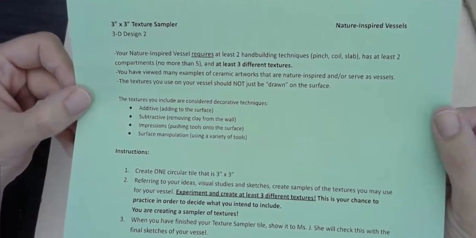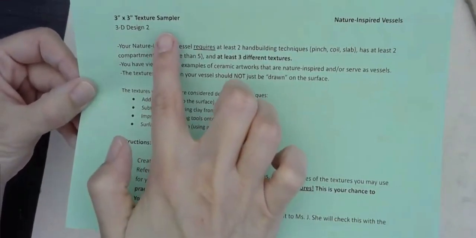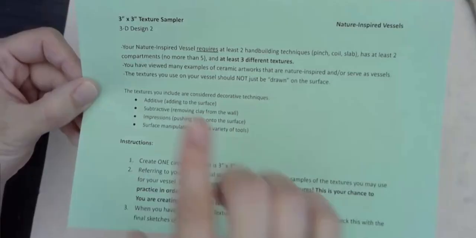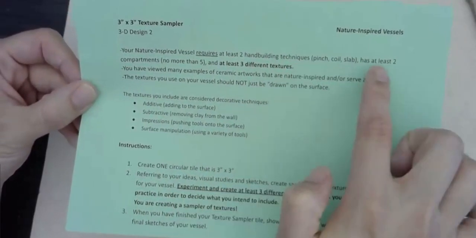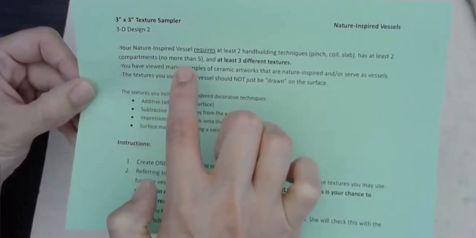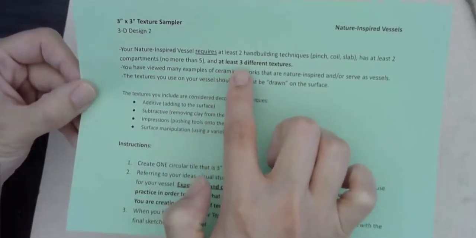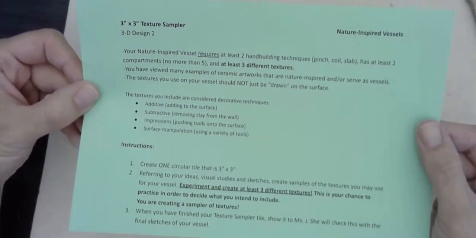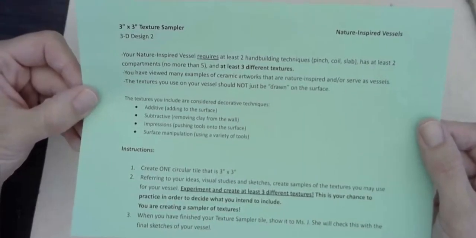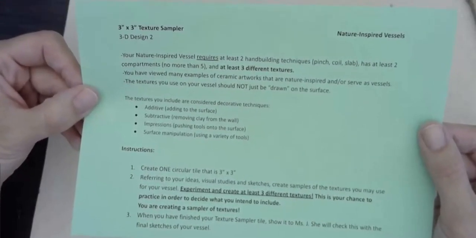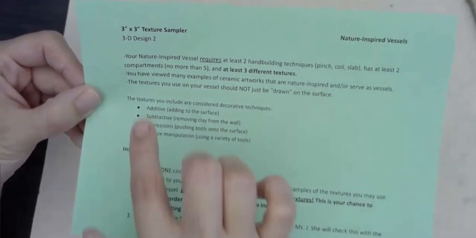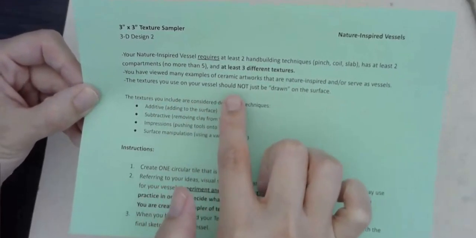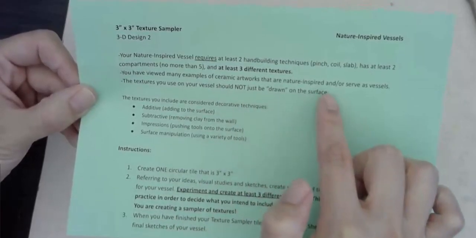So for this assignment, you're going to be creating a little sampler of textures. Remember that your nature-inspired vessel requires at least hand-building techniques, at least 2 compartments, no more than 5, and at least 3 different textures. You've already been completing a couple of assignments where you're looking at examples from nature or nature-inspired vessels, forms, and artwork. The textures that you use on your vessel should not just be drawn on the surface.